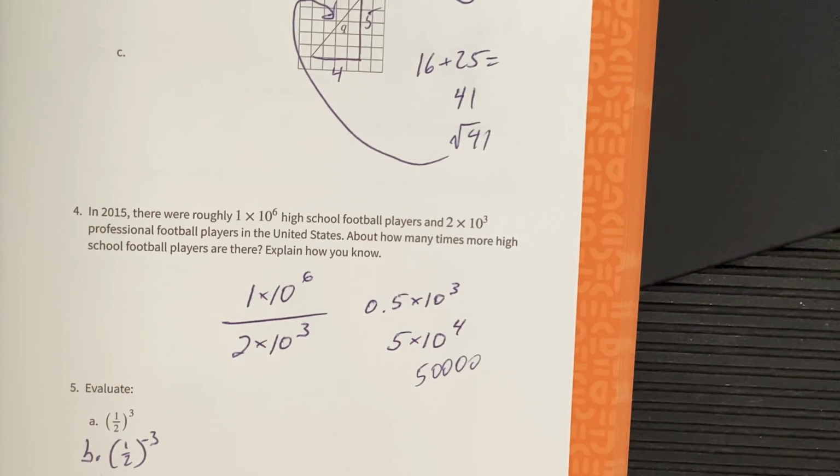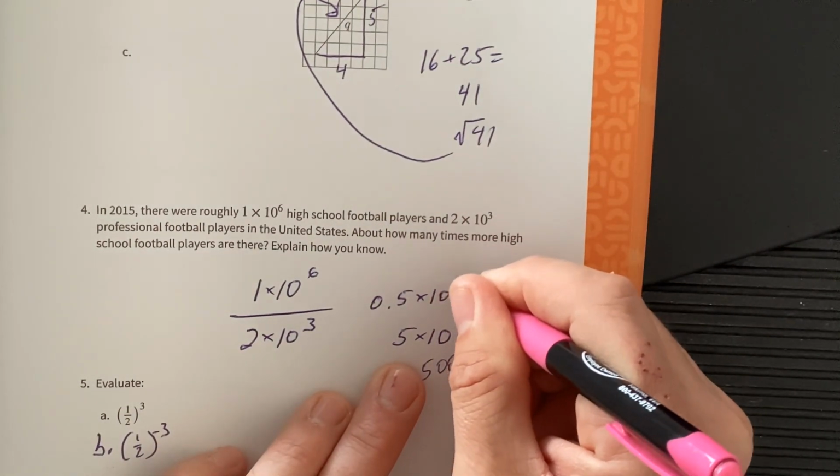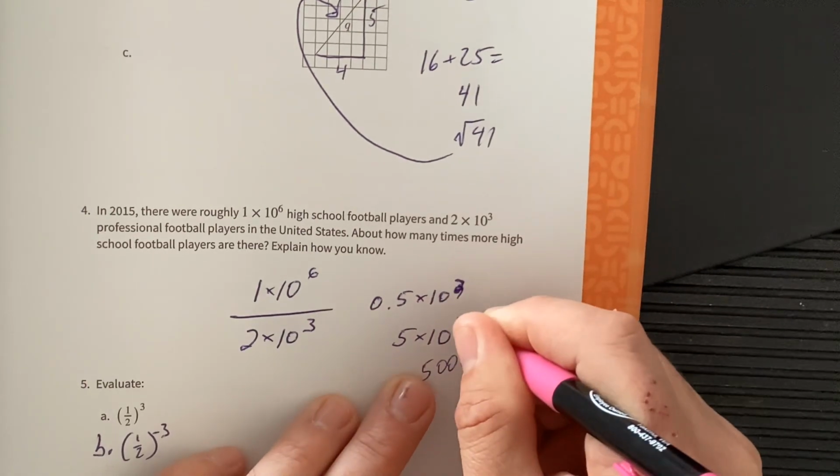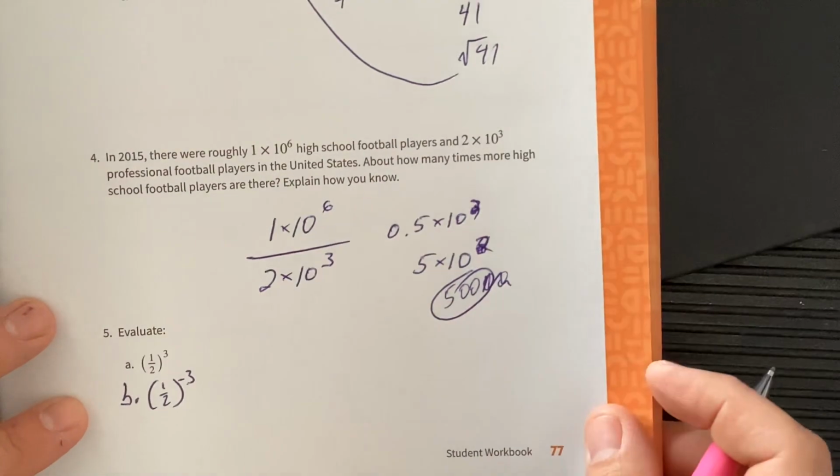Is that right? Move it to the right makes it... No, moving it to the right makes it smaller by 1. That should be a 2. So 500 times. Okay, question number 5.